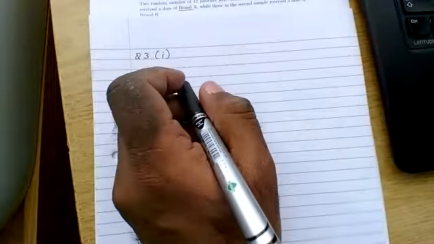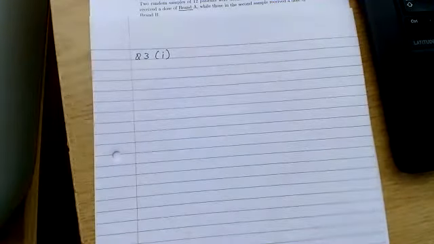We need to show that the estimator for sigma hat squared is also unbiased.